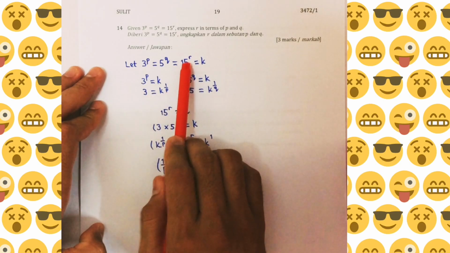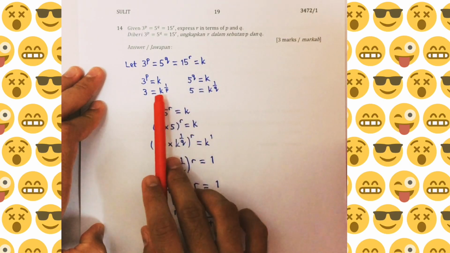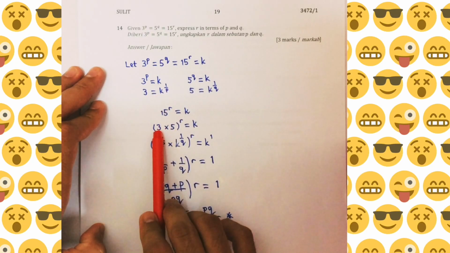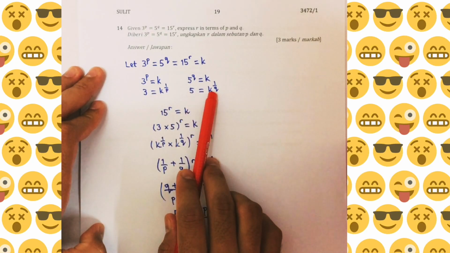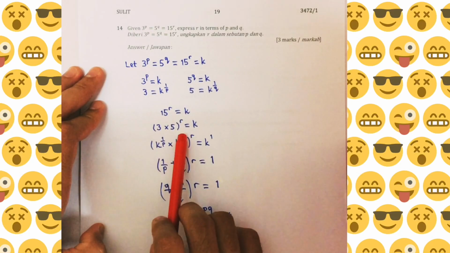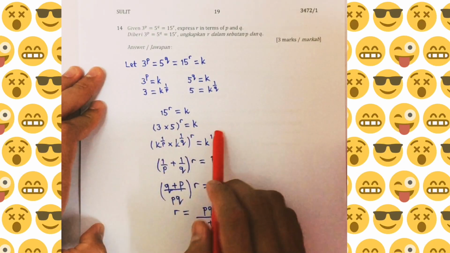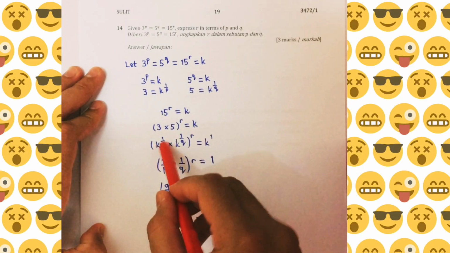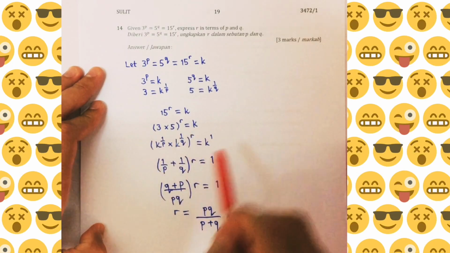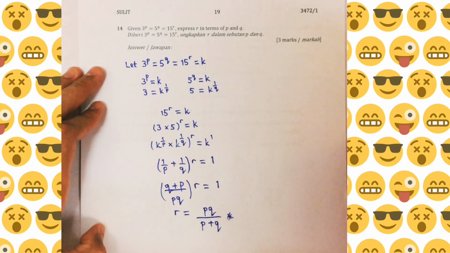So now you take this 15^r = k. 15 equals 3 times 5. Now you take this one, k^(1/p), substitute here. You take 5, which is k^(1/q), substitute here. So when you have k^(1/p) times k^(1/q), you times both, you're going to add the powers, and then to the power of r, and then this one is k^1. So you ignore your k, and only take the powers. You simplify this fraction, you times q, you times p, and then you make your denominator the same. You cross multiply, you get your final answer.